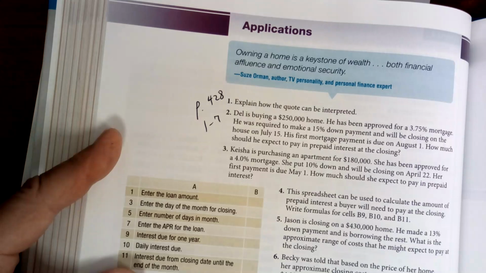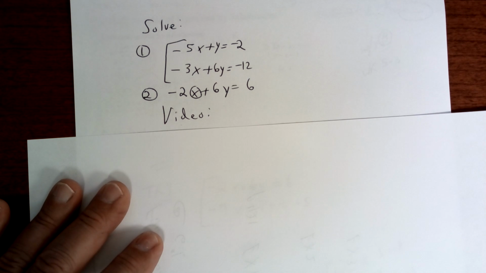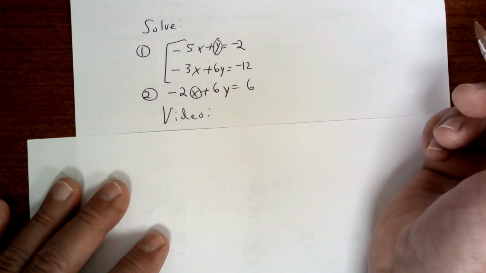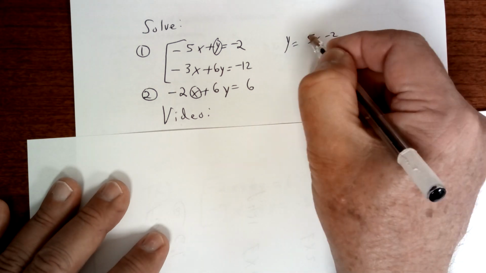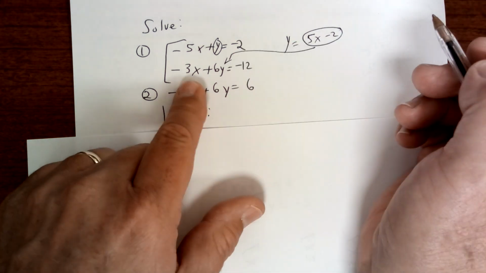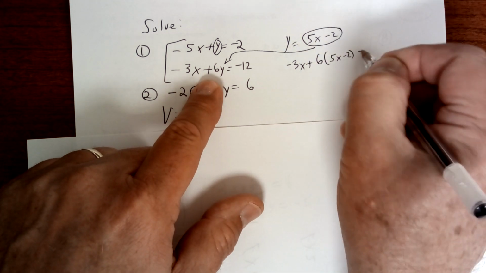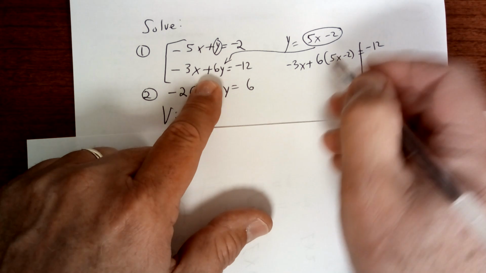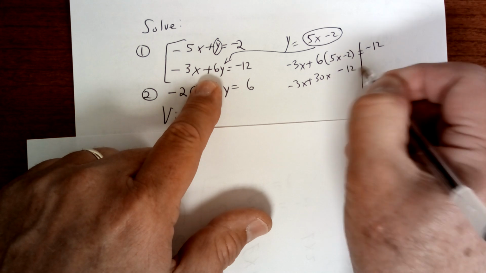All right, let's move on. Let's talk about college algebra. Okay, so work number 1. To work number 1, I would get y by itself. So I'm going to get y equals 5x minus 2. I'm going to take all of this and substitute it in place of that y. So I'm going to get negative 3x plus 6 times the substitute equals negative 12. So I'm going to get negative 3x plus 30x minus 12 is equal to negative 12.